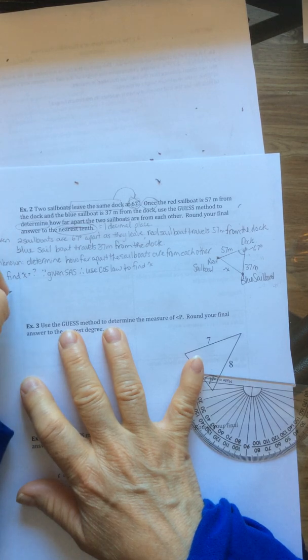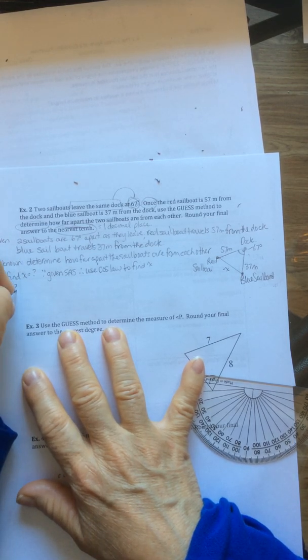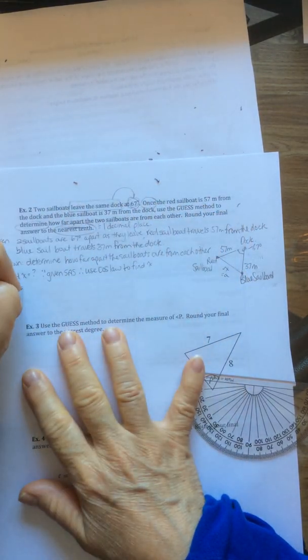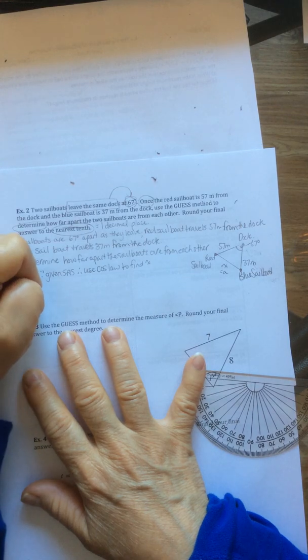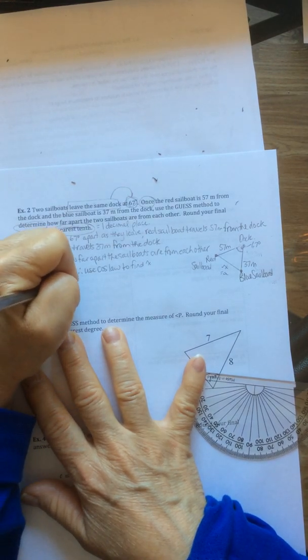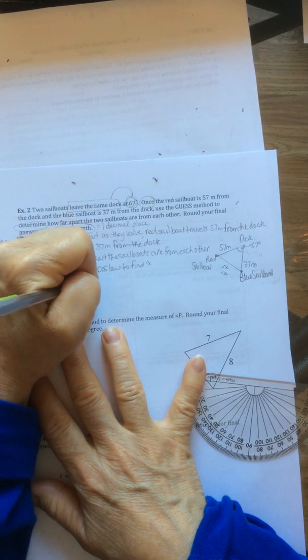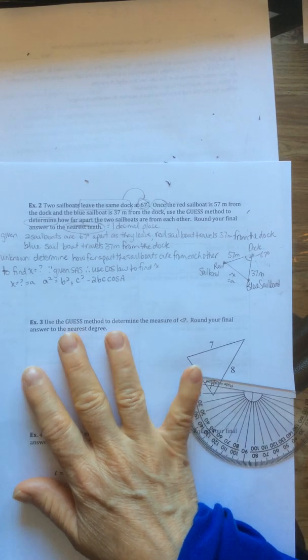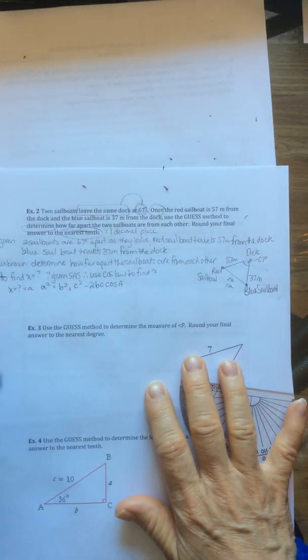Okay, so what is the cos law? Well, the cos law says, to find x, we can maybe label it as a. Okay, let's label it a. A squared is equal to b squared plus c squared minus 2 times b times c times the cos of angle A.